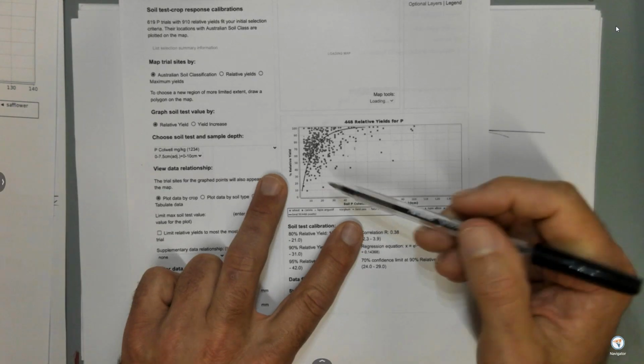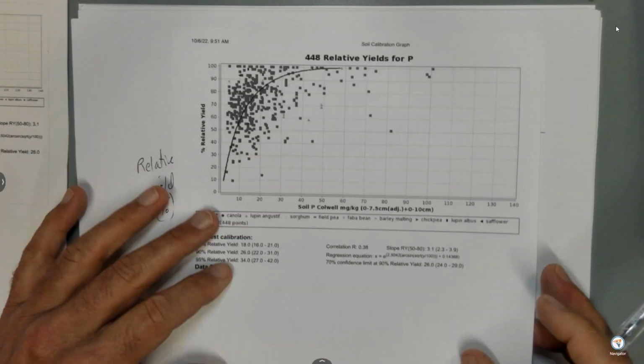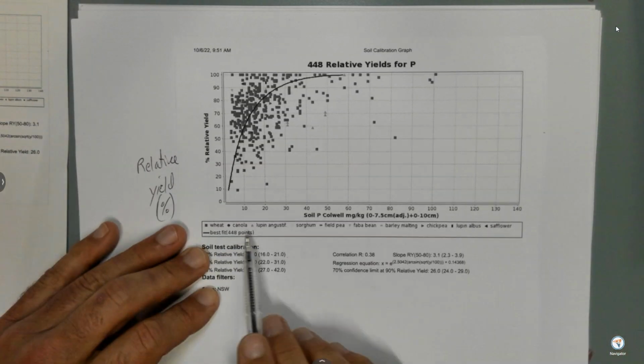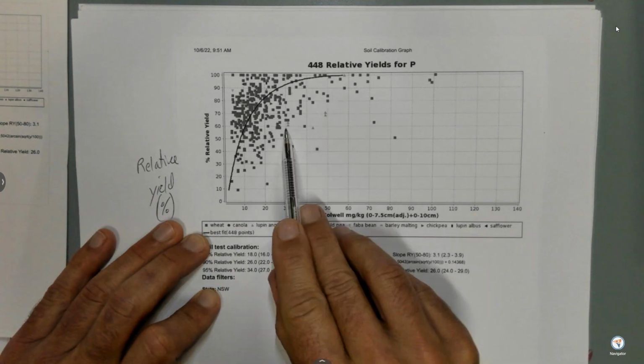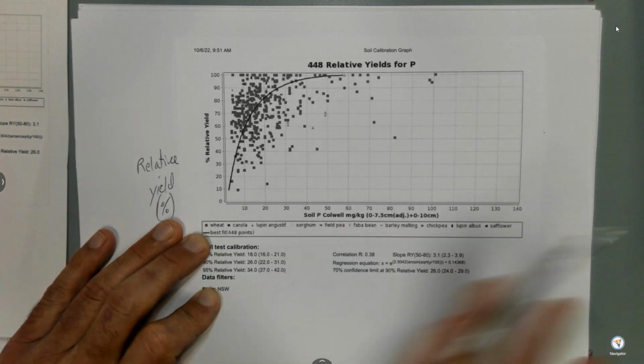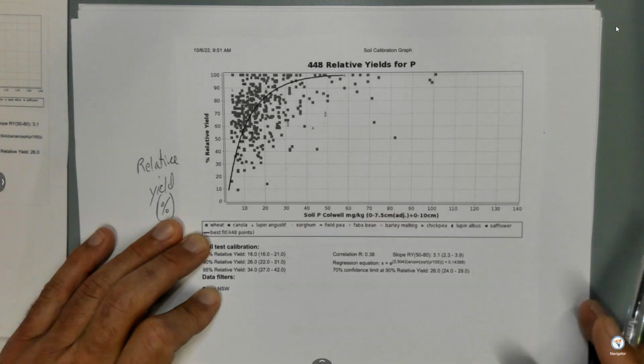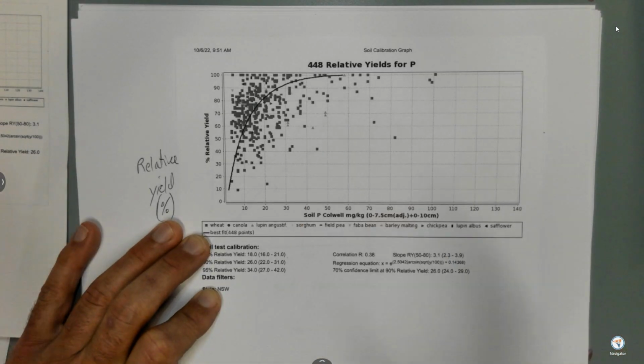So a lot of these are actually wheat, right? And there's some canola there. There's like 6 lupin trials, right? This is it. 6 lupin trials. And so there's people making recommendations on how much P you need to put out for lupins based on 6.